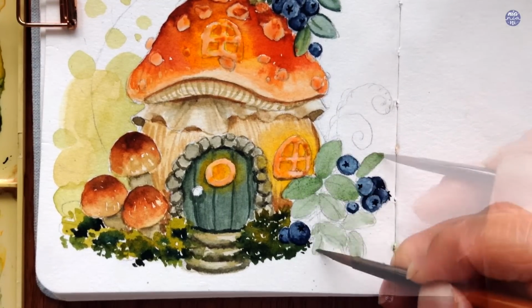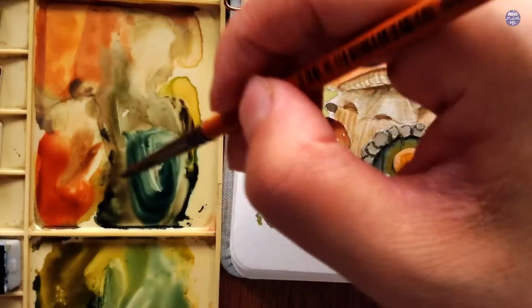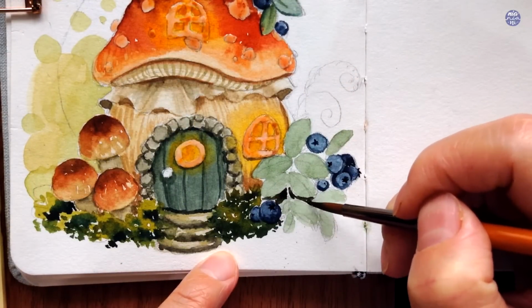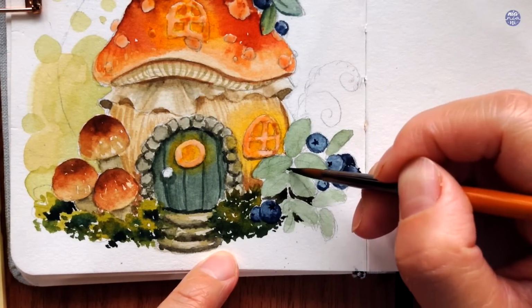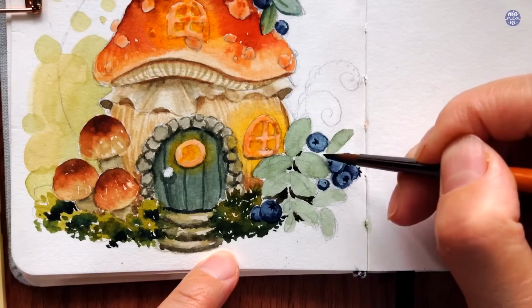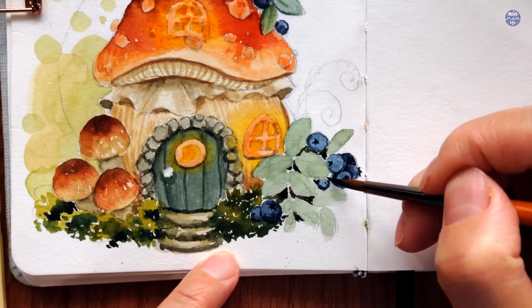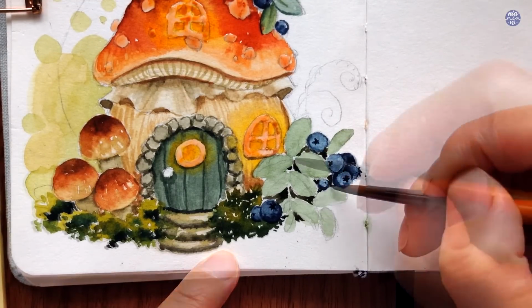For the area behind these blueberry leaves, I'm just going to use a really dark color. So I just use a mix of burnt umber and Prussian blue, with more Prussian blue in the ratio. I'm placing it in between the leaves and the blueberries, but I also left out a bit of negative space for the stem of the leaves.